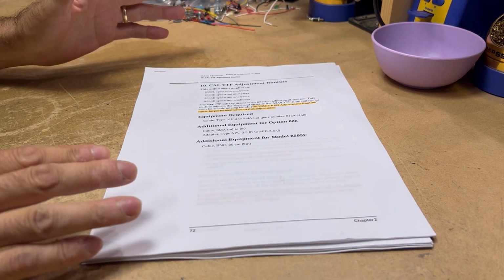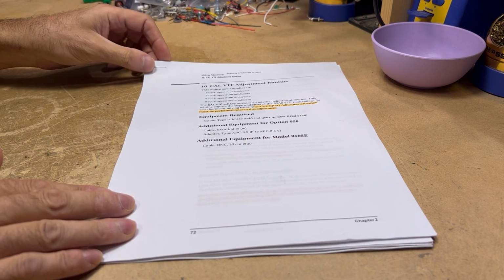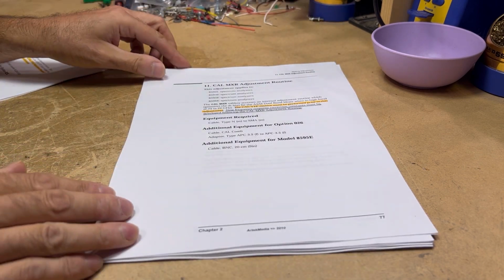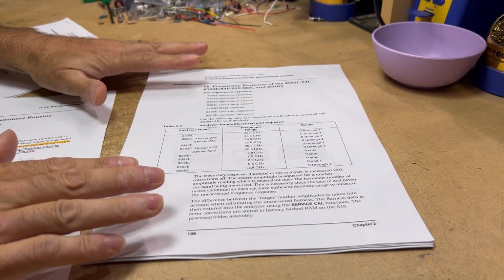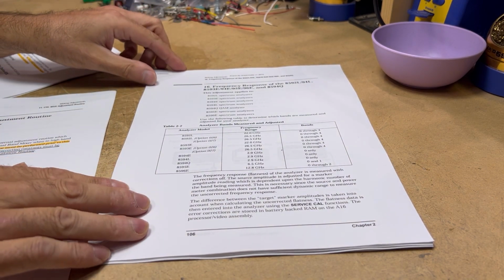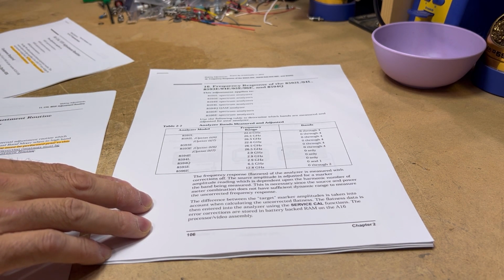So the first thing we're going to do is go to section 10, which is the cal YTF. That's a routine that we'll run on the analyzer. Then I'm going to perform the frequency response section 16 here for the first band, the low band on the spectrum analyzer.